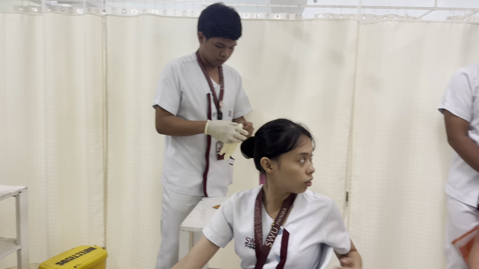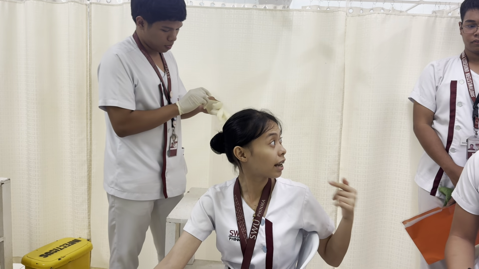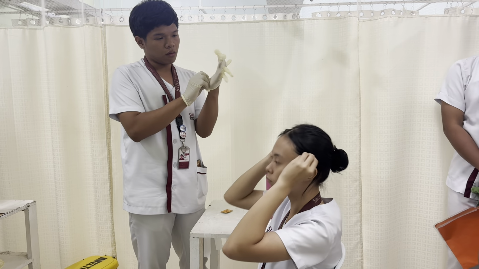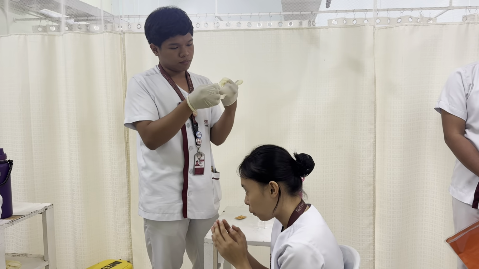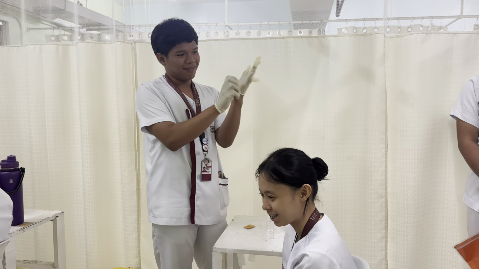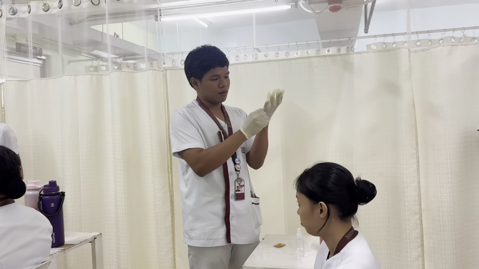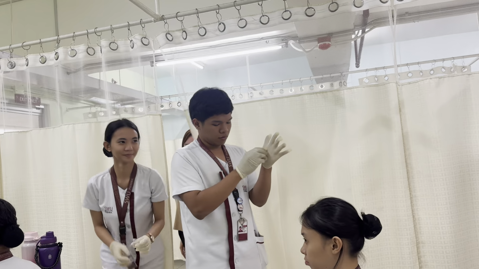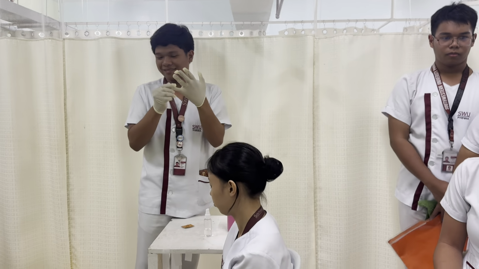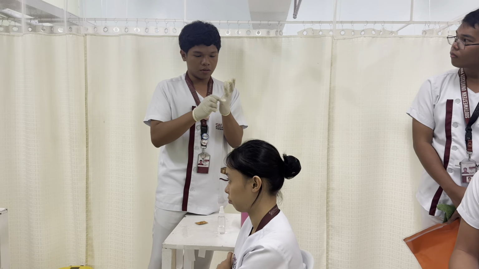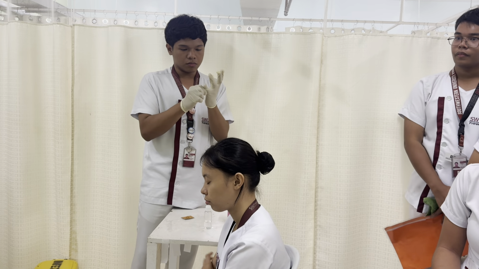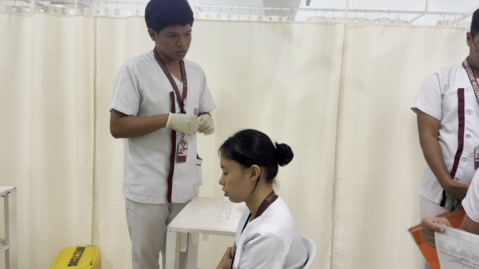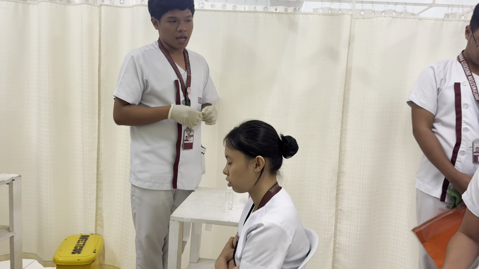Follow it with water. Next is check the mouth of the patient. Next is we will administer the medication. Next is to open the patient copy and place it on the patient's hand.